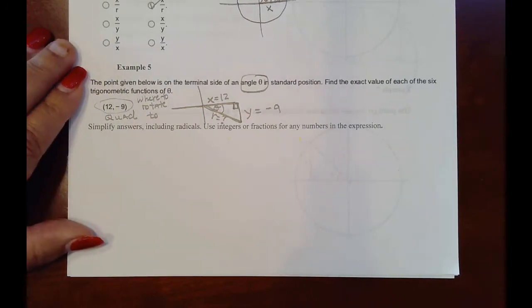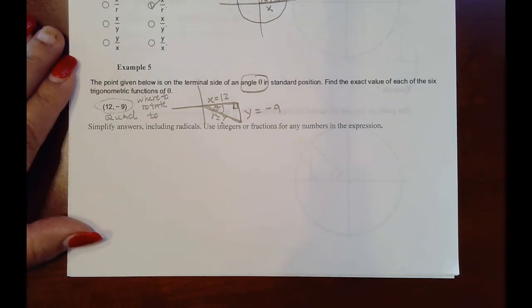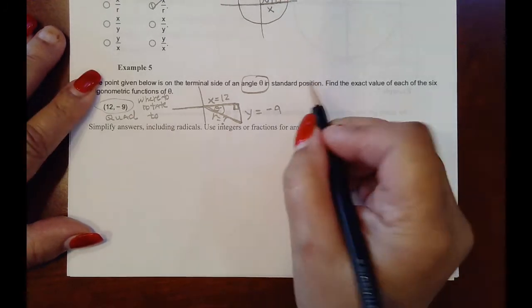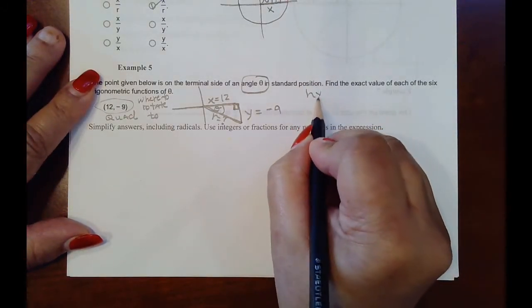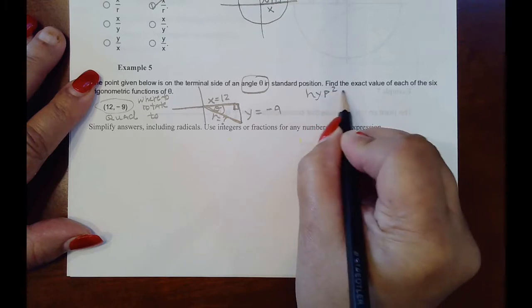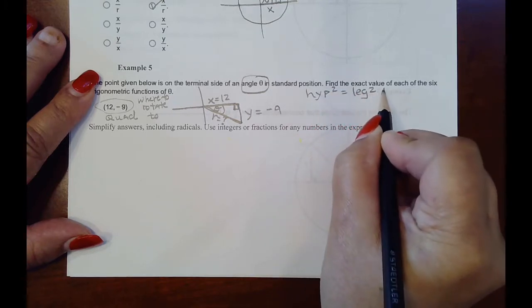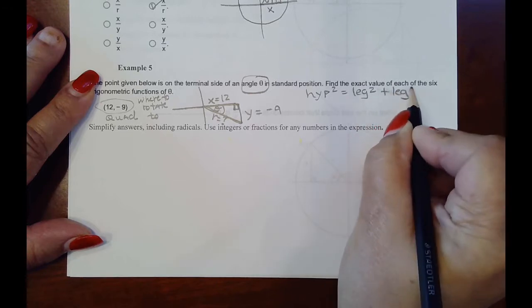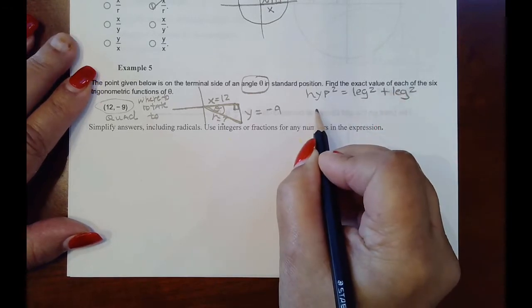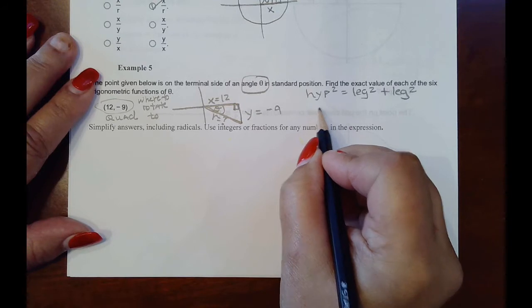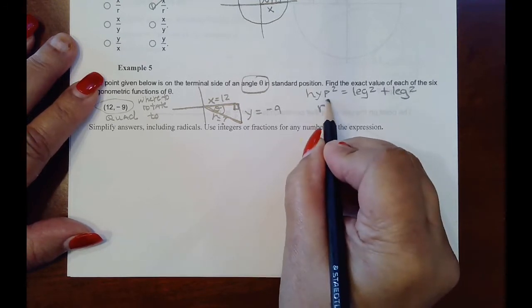Okay, and you're going to just use Pythagorean Theorem, which was mentioned very early on in the section. Okay, that goes like this. Hypotenuse squared is equal to leg squared plus leg squared, and you can just plug in what you have and solve for what you don't have. So the hypotenuse is called r.